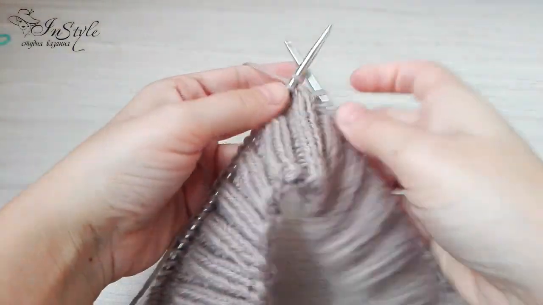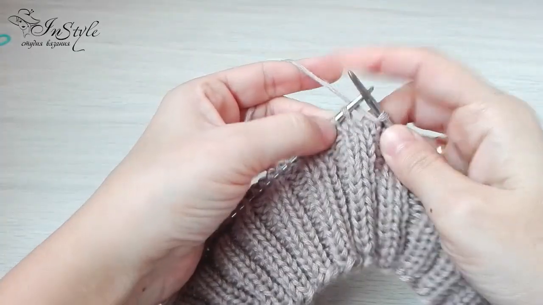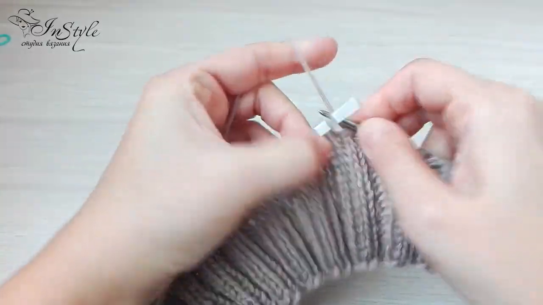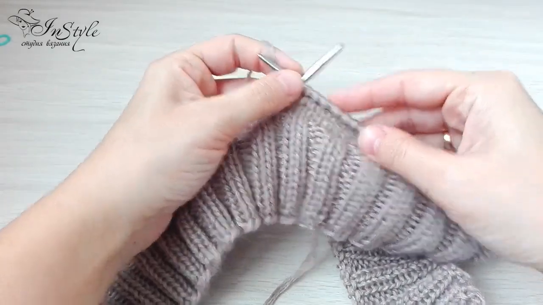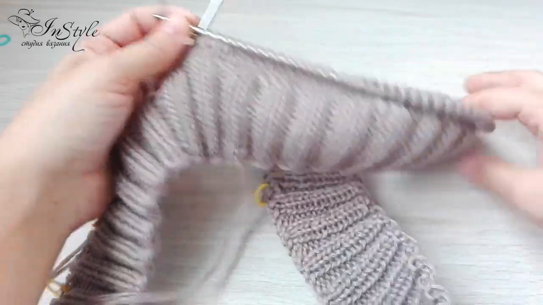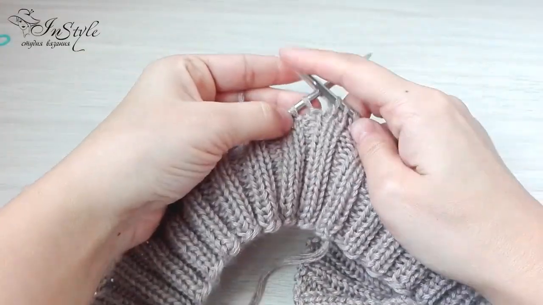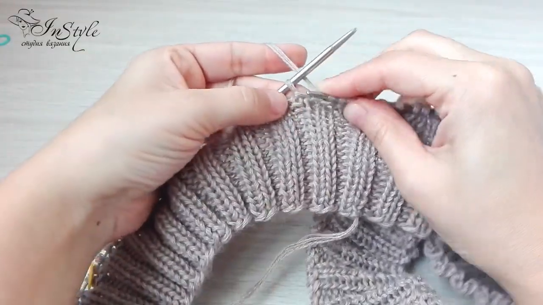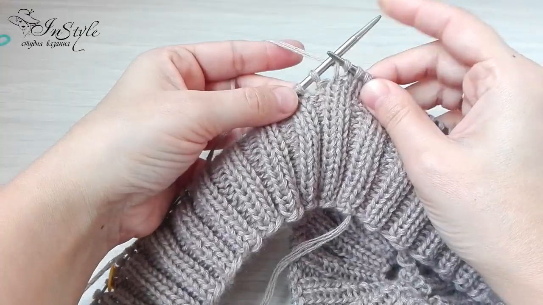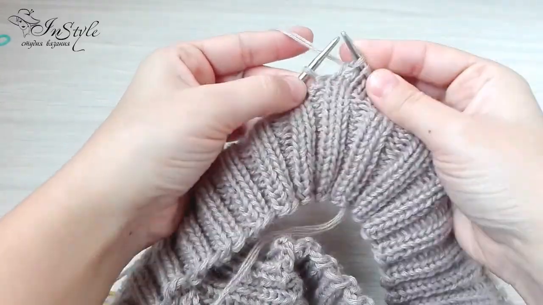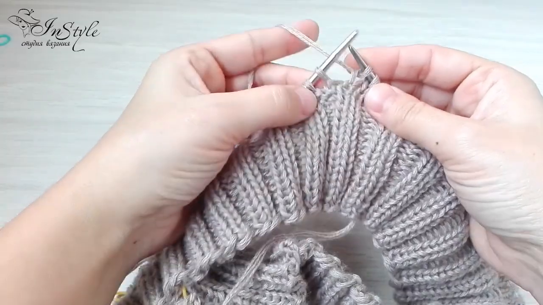Here's the first row. We knit knitwise through the back loop. 46 knit stitches knitted, plus the stitch we wrapped, 47. Next, we have reached our stitch, which we also wrapped. We need to knit it now knitwise since we are on a knit row. If we are on a knit row, it means the working yarn is behind.